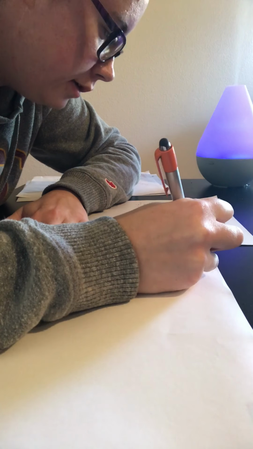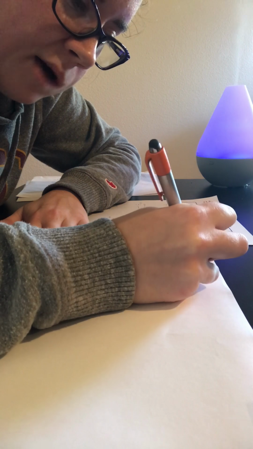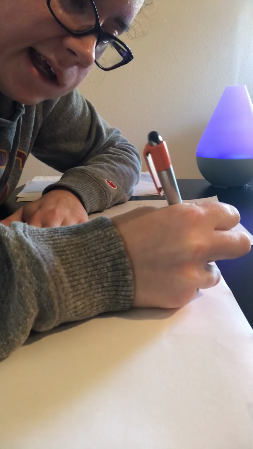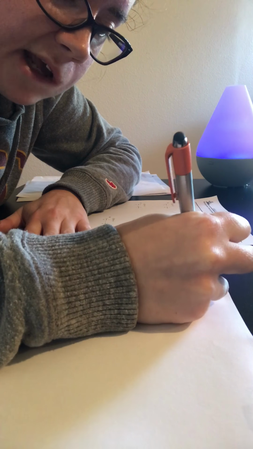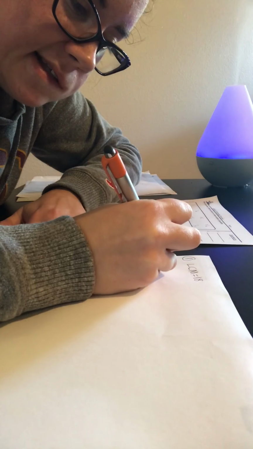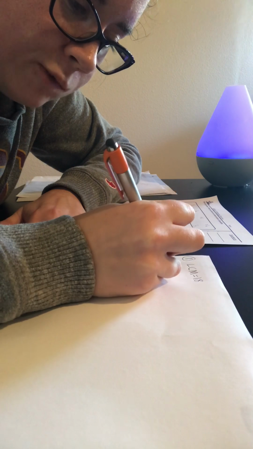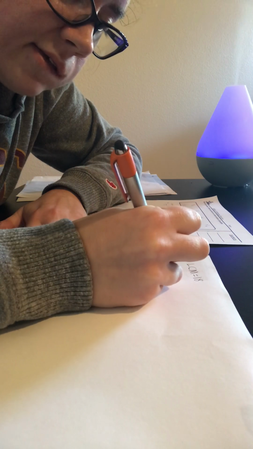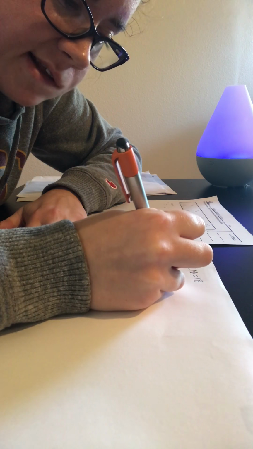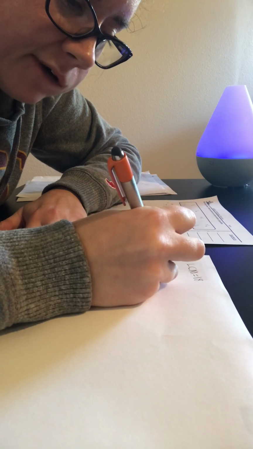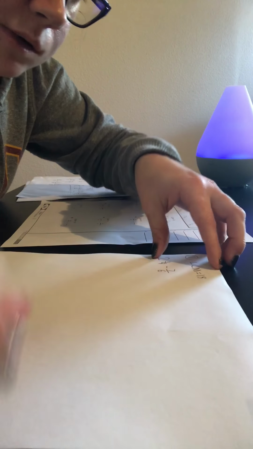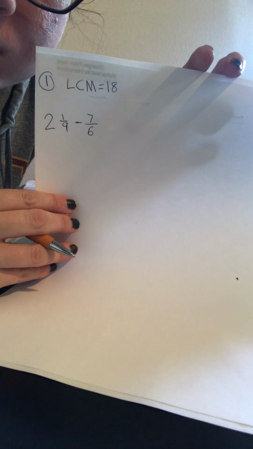Number 1 has a least common multiple of 18. That means your denominator is going to be 18. So I see that it's a mixed number, 2 1/9, subtracted by 7/6. Ooh, that's improper. I already can see that's going to kind of be an issue. So I have this set up just like number 1 on the paper.